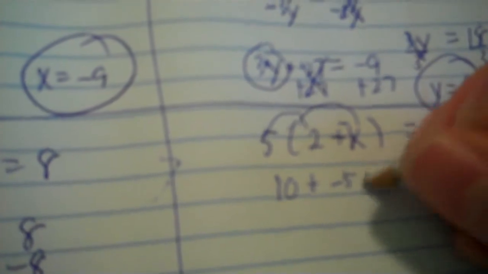Okay, next one, we have 5 parentheses 2 minus x equals 0. So put the 1 in front, plus negative, and then distribute. 5 times 2 is 10. 5 times negative 1x is negative 5x equals 0. So here's my x multiplied by negative 5. I like to circle that, dot and circle.